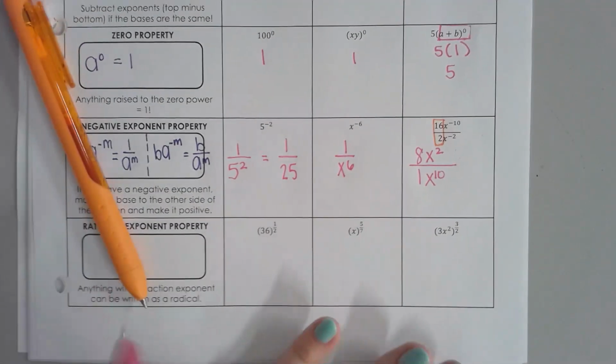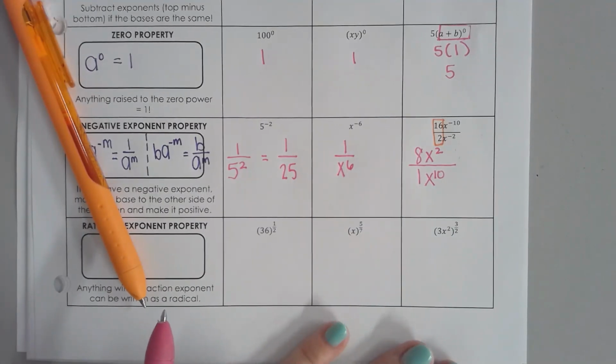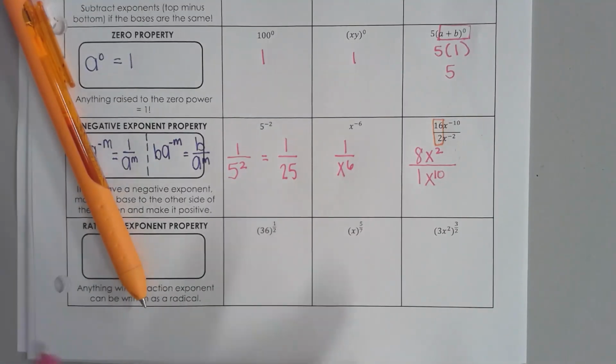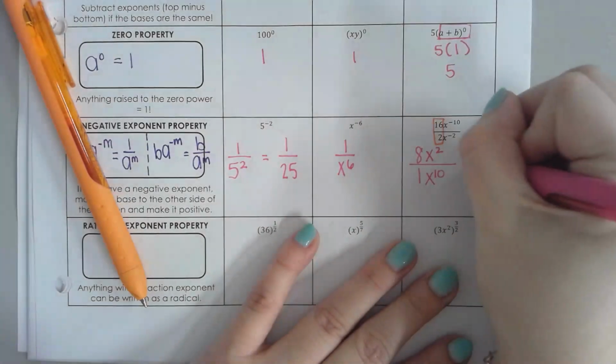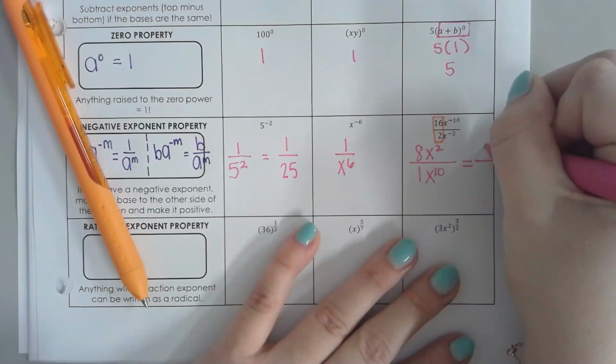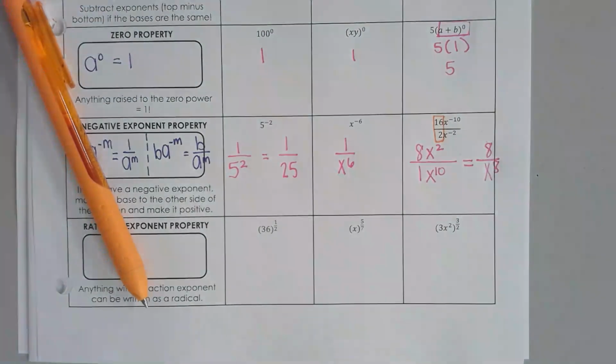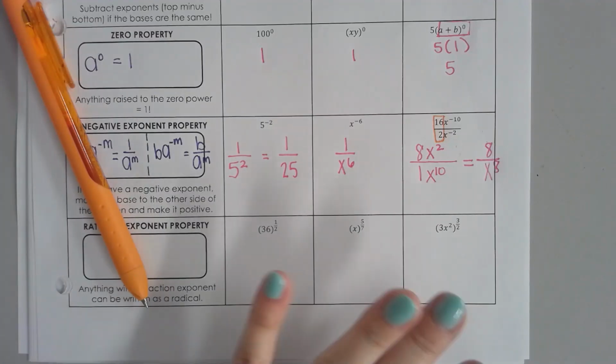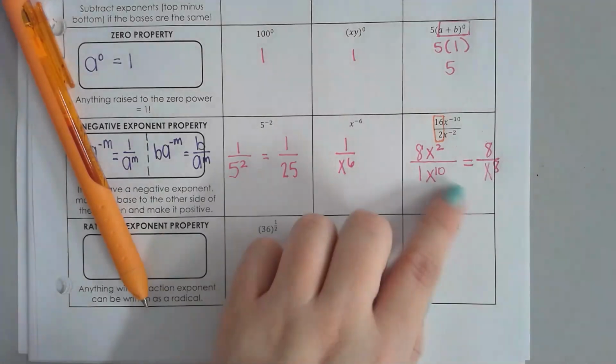Is my problem completely simplified? No. What can I do? Yeah, kind of. Think about it as canceling out your x's. So this would be 8 over x to the 8. You don't divide them by 2, but you could think of it as the subtraction, the quotient rule. I like to think of it as canceling out, and that's going to avoid having more negative exponents. Because you notice you had 8 extra on the bottom.